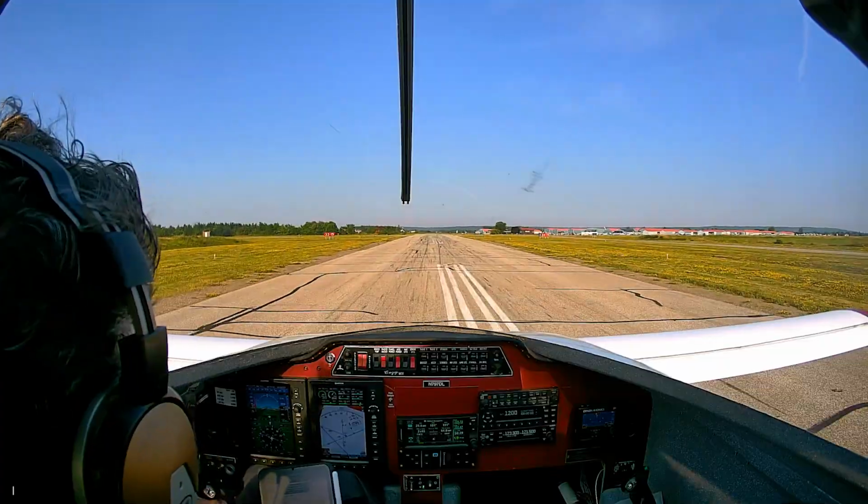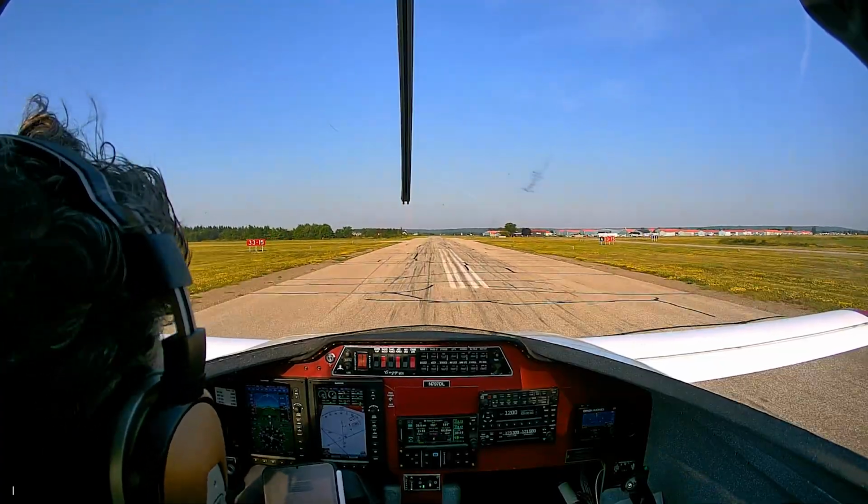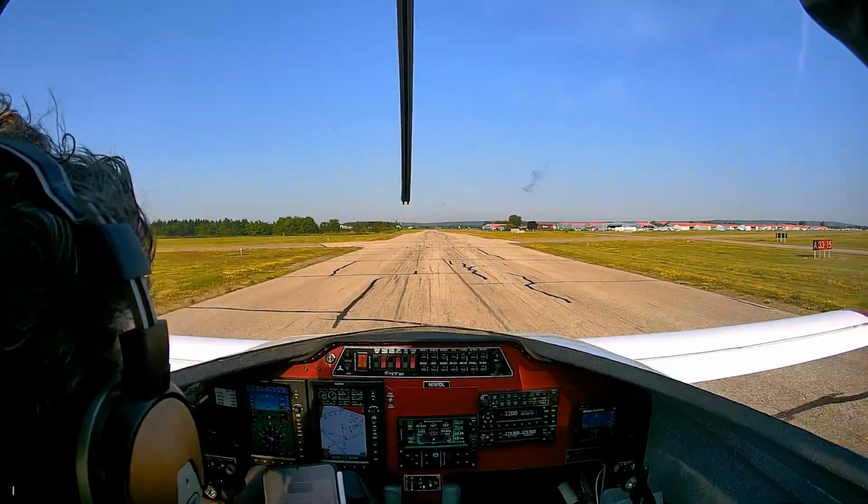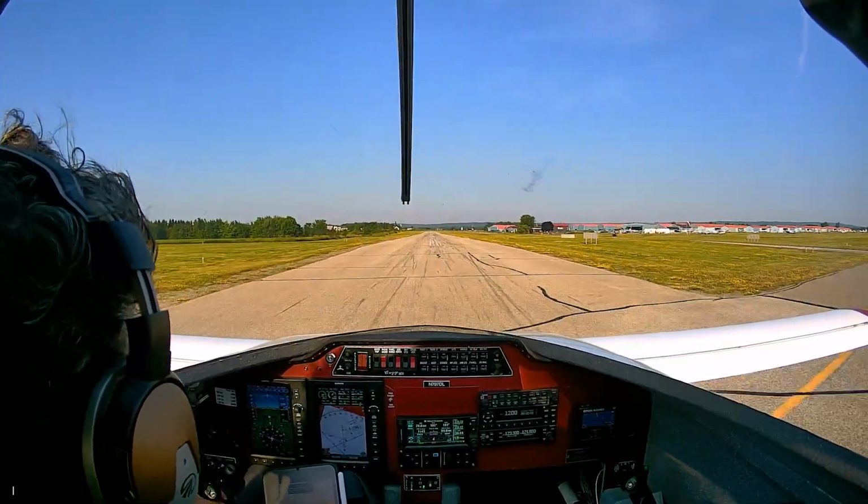This person wrote, I noticed when you do your takeoff rolls and landings, your nose tends to porpoise a bit. Is that something common to canards?